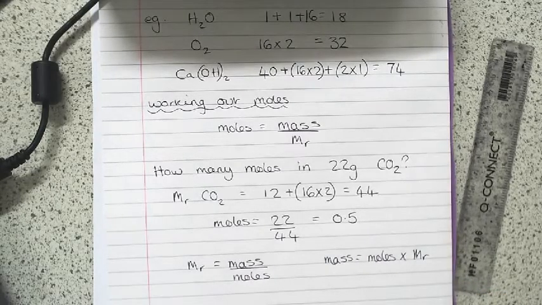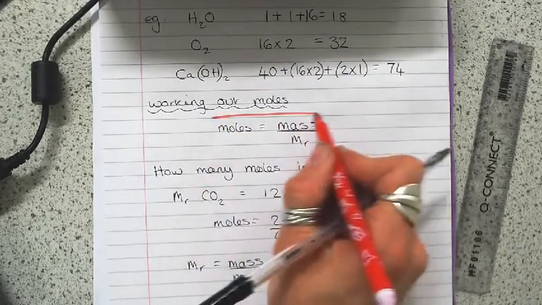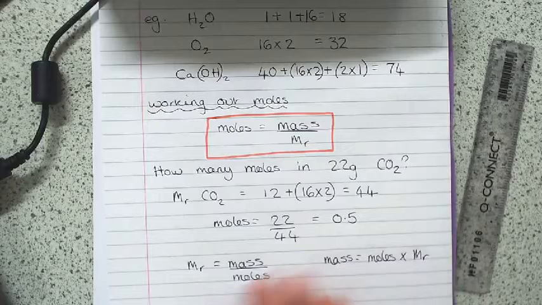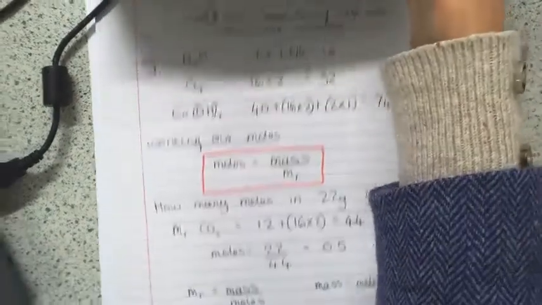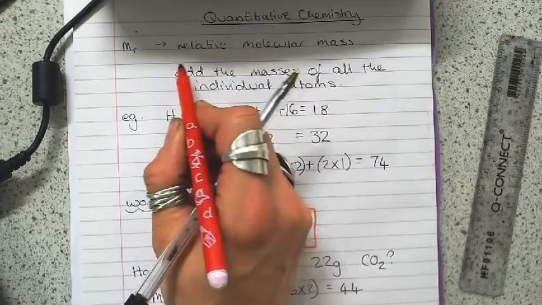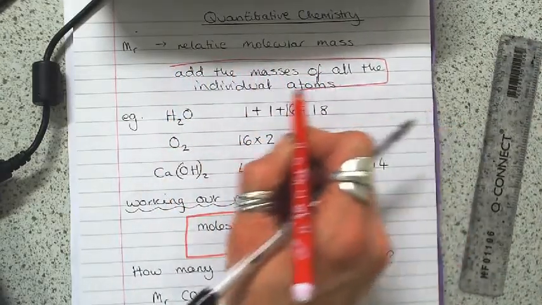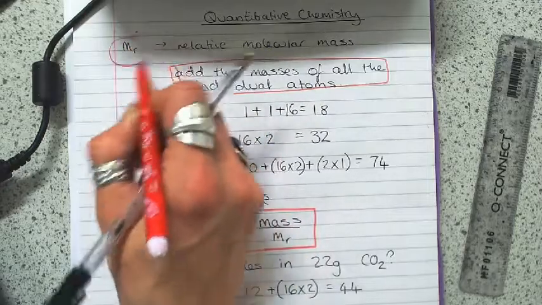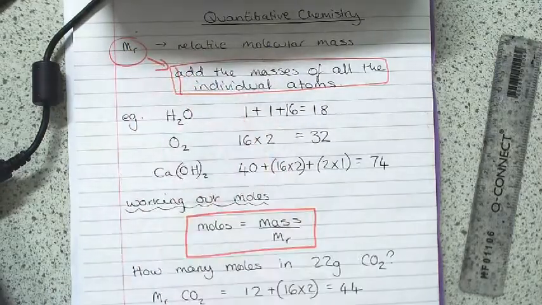So there you go, it's a very quick whistle stop. This is how you do it, okay? This is the equation that you need to know, and it doesn't really matter which form you remember it in, but you need to be able to do the rearrangements. And then also for working out MR, you've got to know that you've got to add the masses of all the individual atoms together. Okay?